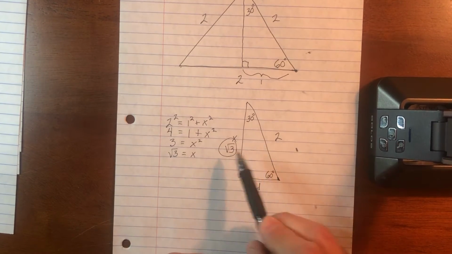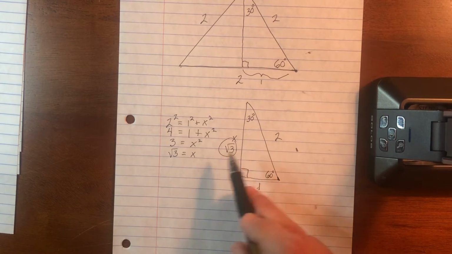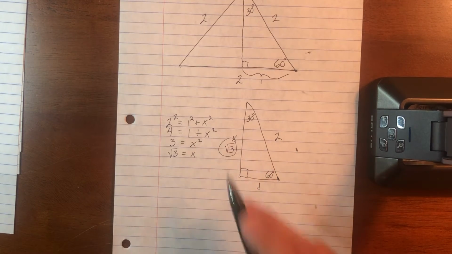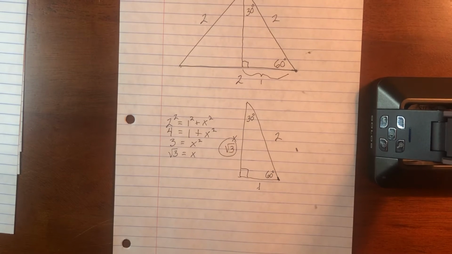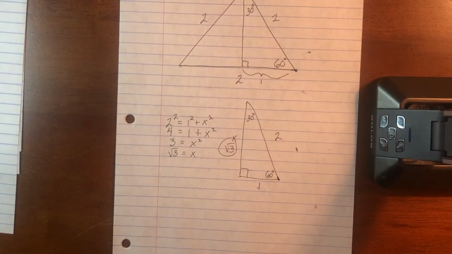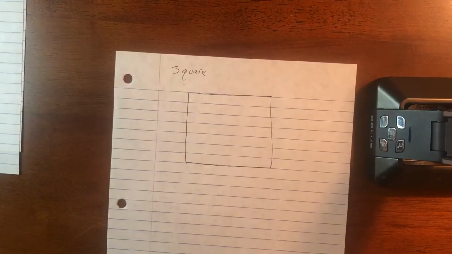So this is a special triangle. If you remember this ratio, 1 to 2 to the square root of 3, well then you can solve any 30, 60, 90 triangle using these ratios. So keep that in your memory for just a second, and let's talk about a different one. We'll come back to that one.